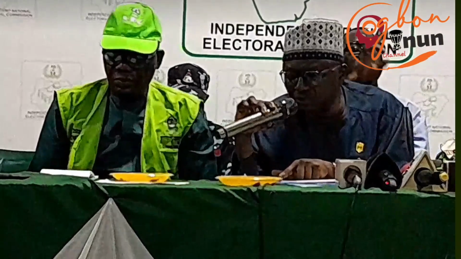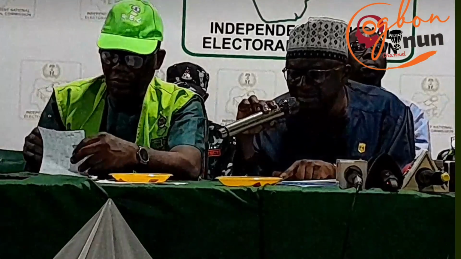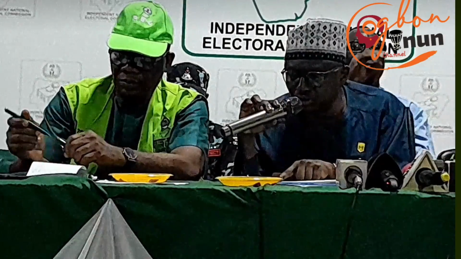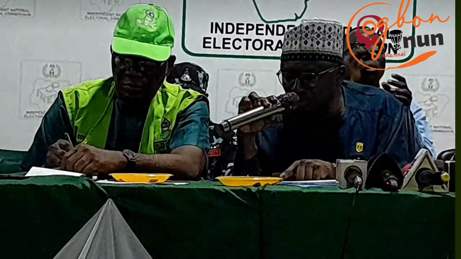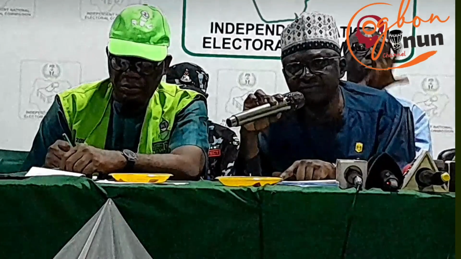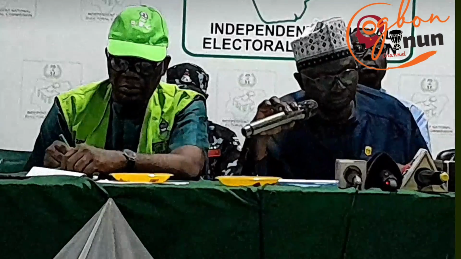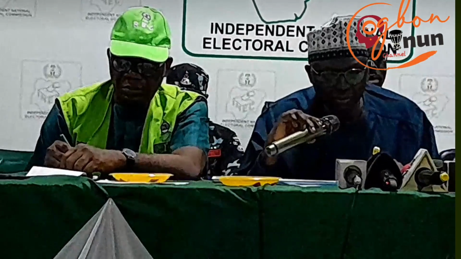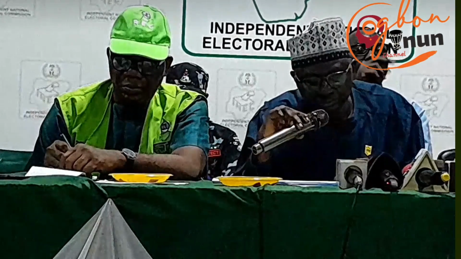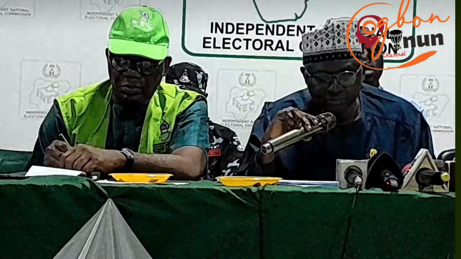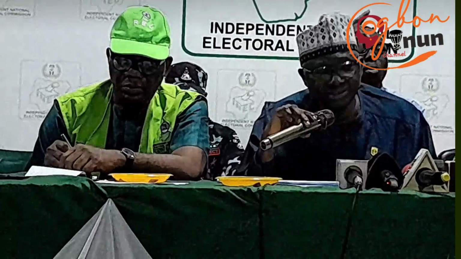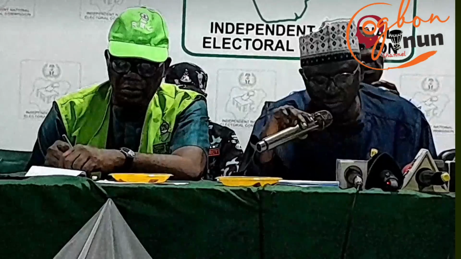Total valid votes, 77831. Rejected votes, 4720. Total votes cast, 82551. The next local government is Ogbomosho North. The number of registered voters, 130063.